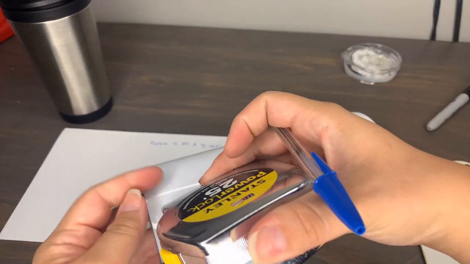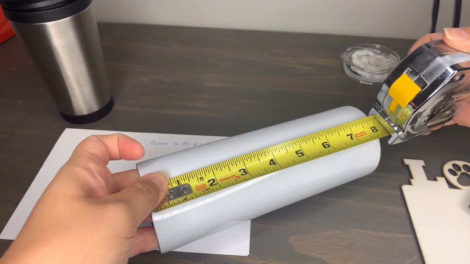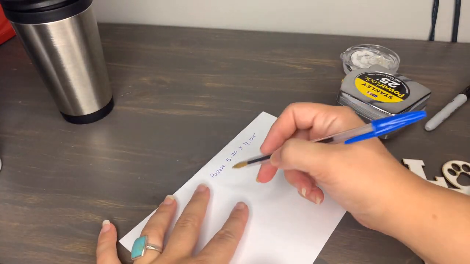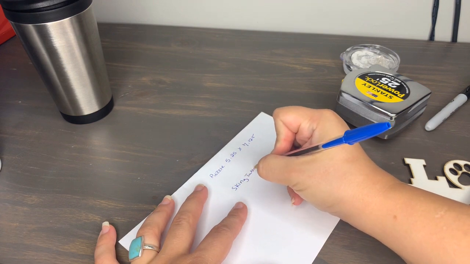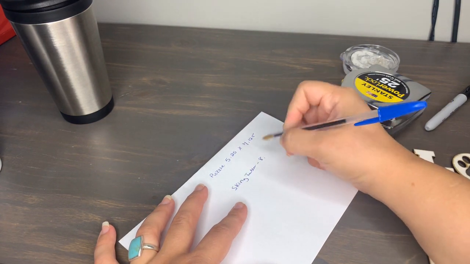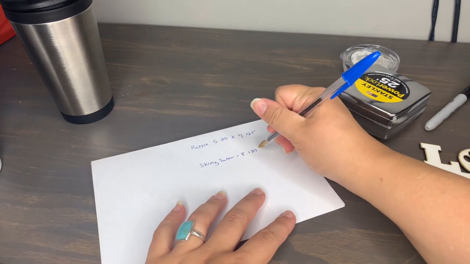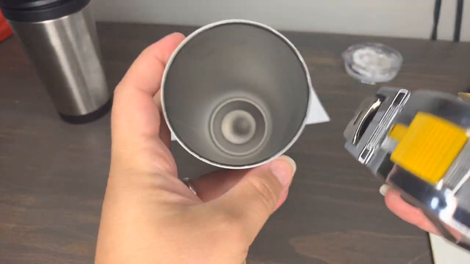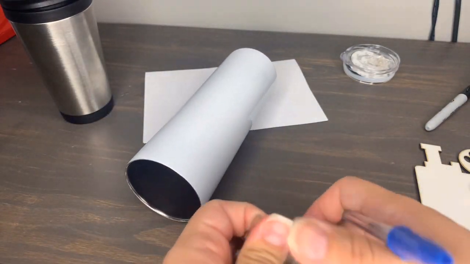So our skinny tumbler for the height is just at 8 inches. It's just a hair over that. So I'm going to put 8 1/8. So 8 1/8 of an inch is going to be 8.125. And now let's measure. If you have a cloth tape measure, you can just wrap it around, but I don't know where mine is at the moment.